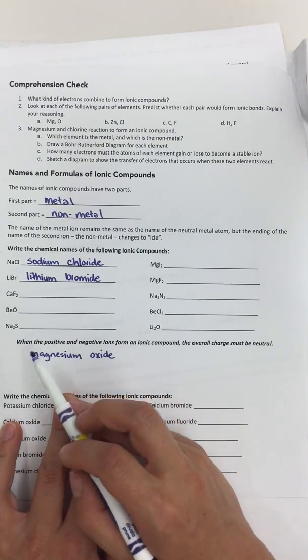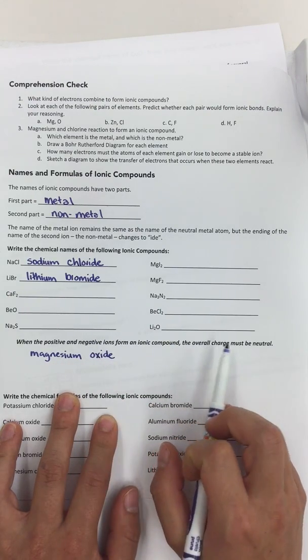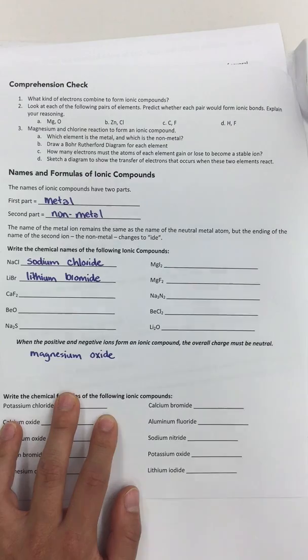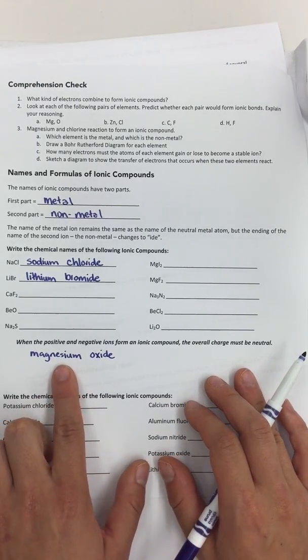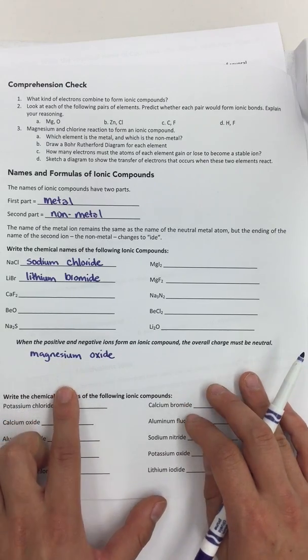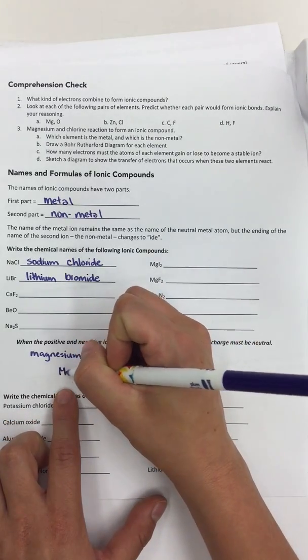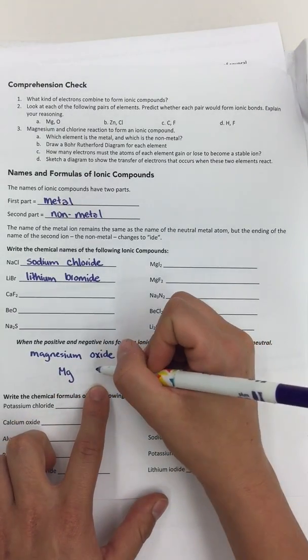The key here is to remember that when the positive and negative ions form an ionic compound, the overall charge must be neutral. So I have to constantly be thinking of my Bohr diagrams and the number of valence electrons that they have and the number of electrons they'll want to gain or lose to become neutral. So let me show you. Step 1, write the symbol for each element. So magnesium is Mg, and oxide is oxygen, which is O.